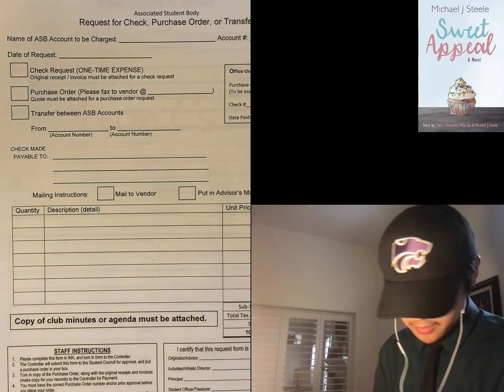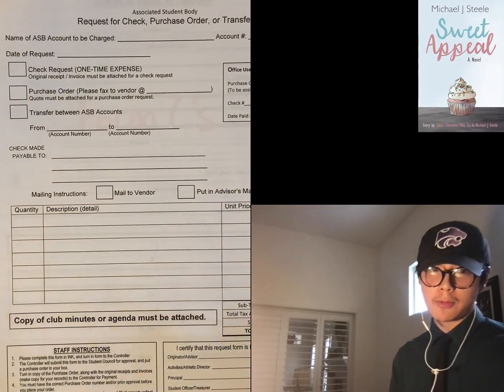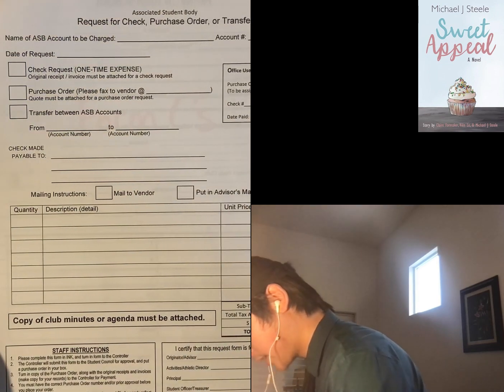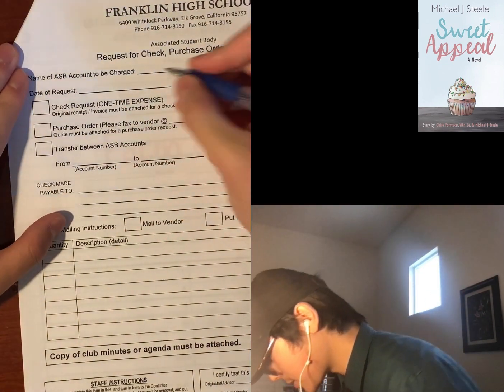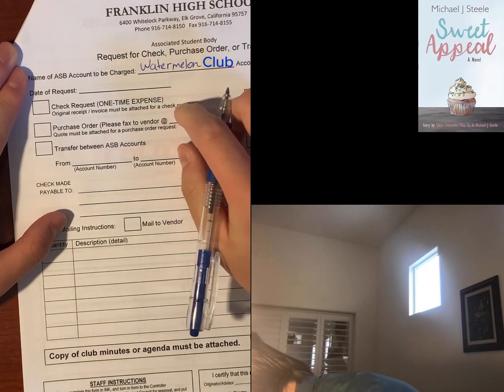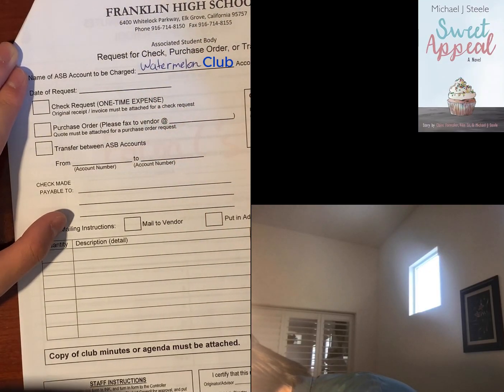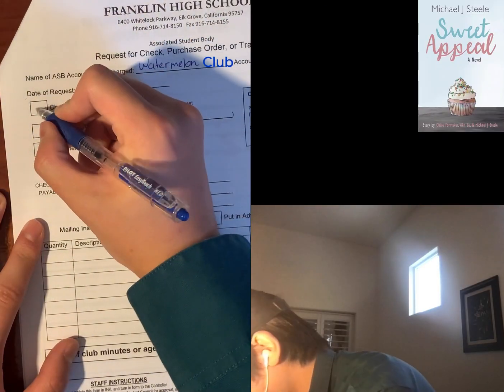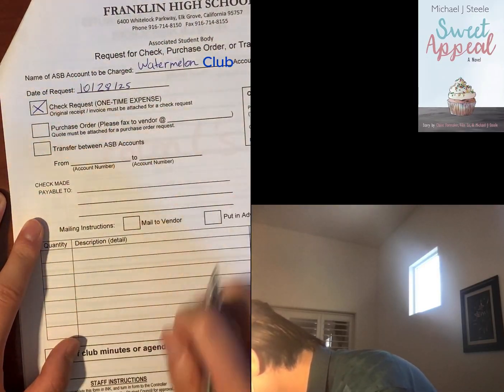Okay, now let's go over the method that most clubs will be using, which is paying out of pocket and requesting a reimbursement later on. I have another blank reimbursement form because the method you're choosing will change how you fill out the paperwork. So this beginning part is fairly the same. You'll write down your account number, date of request. You're going to always check off check request, like I said before. You can ignore everything else.